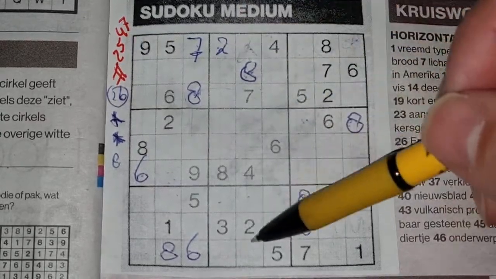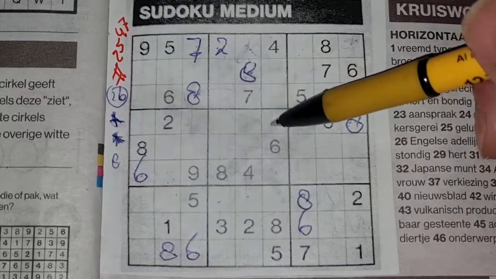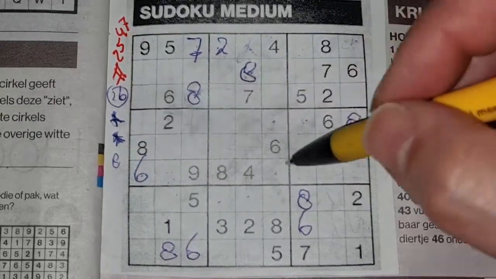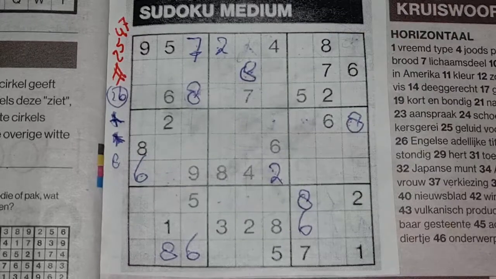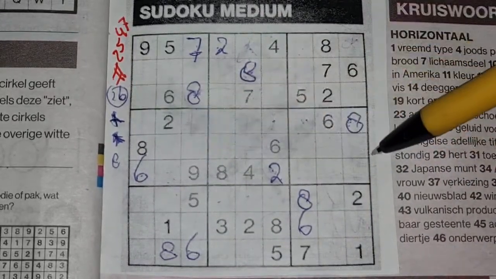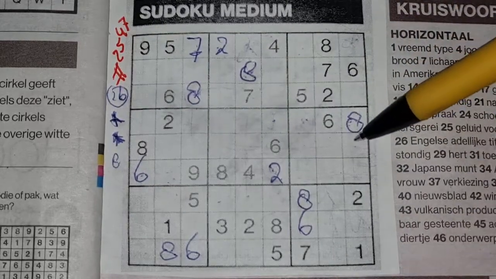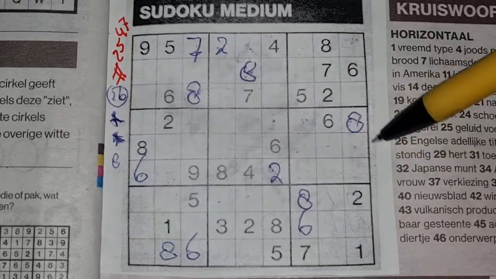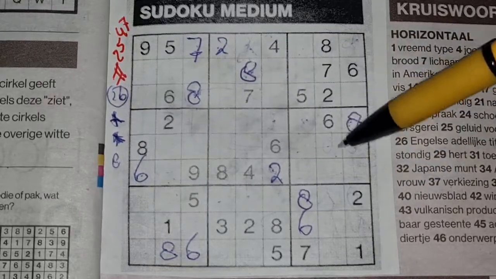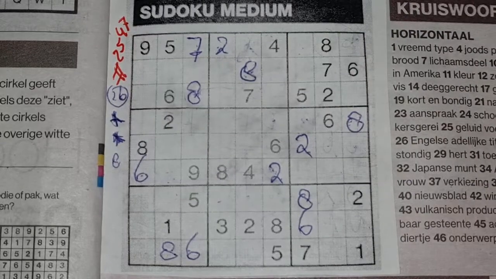2 in this column, 2 in the middle column. So the column next, the only 2 places for the 2 should be here or there. We see there 2, no 2 there. 2 should be here. 2 in this row, 2 in that row. So the row between, the middle row, the only 3 places for the 2 should be here, here or there. We see there 2, no 2 there. Here 2, no 2 there. Only place for the 2 should be there.